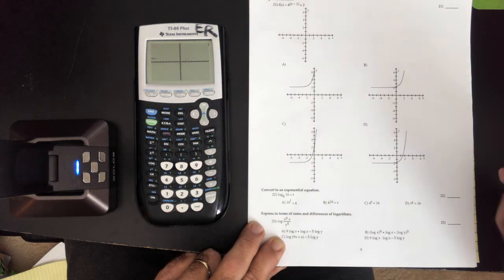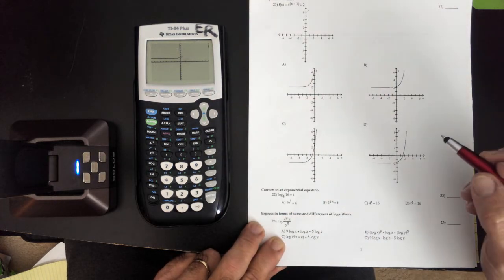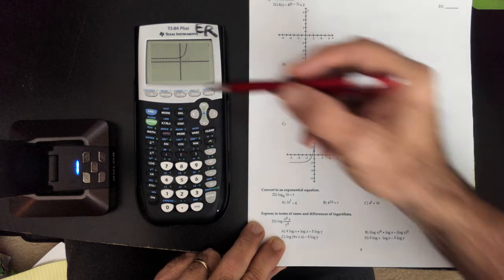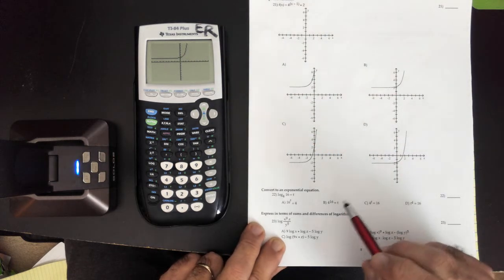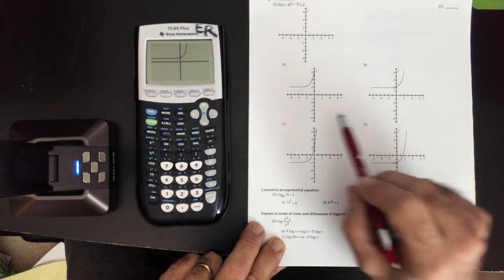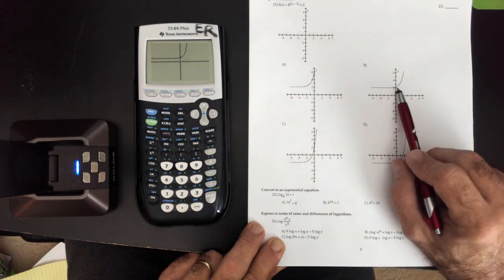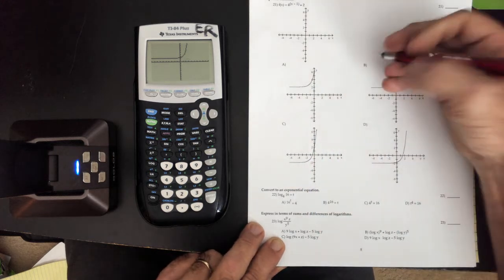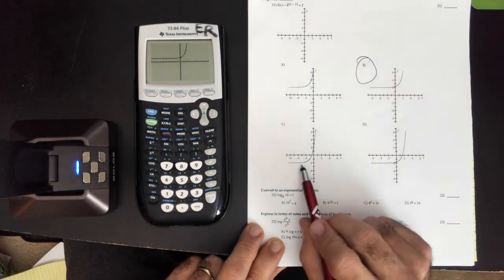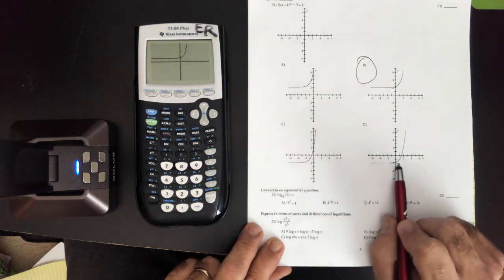We hit graph. So notice it's coming in and gets about to the y-axis and starts curving up. So let's see. That curves up way too soon. So it looks like I'm crossing over at that. So I'm going to go with B. Notice this one's down too low and that one's down too low.